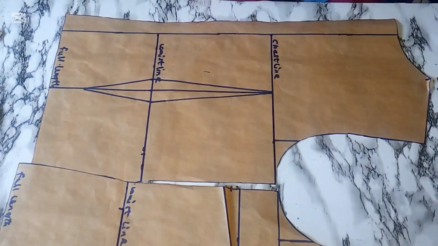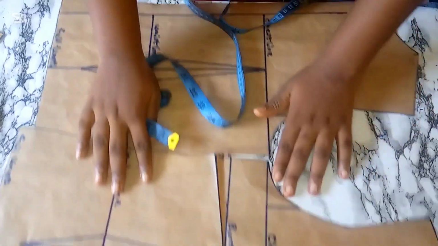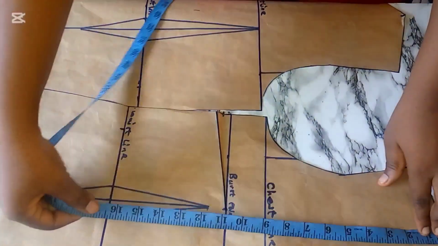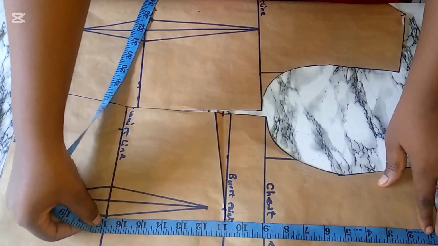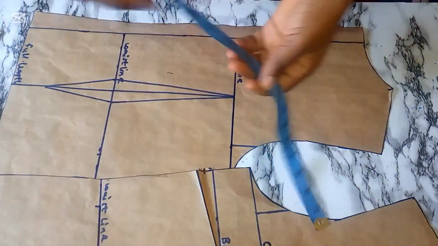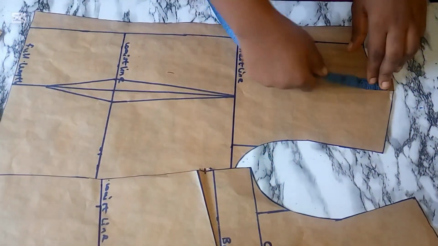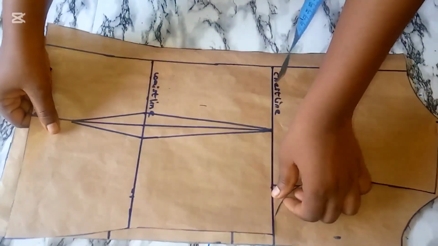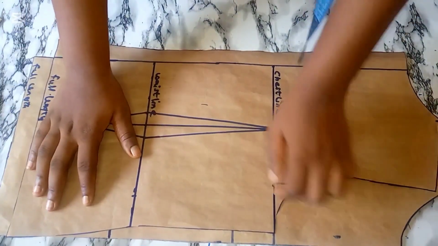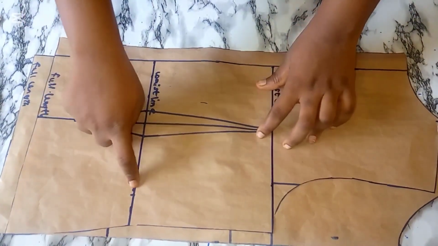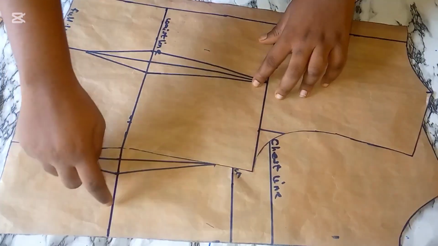Then our front pattern has 17 inch length, 17. Then our back pattern is 16 inches in length. As you can see, this is our back pattern waist length, and this is our front pattern waist length.